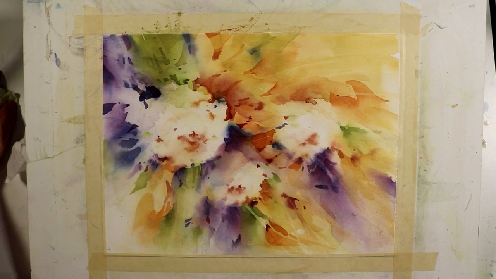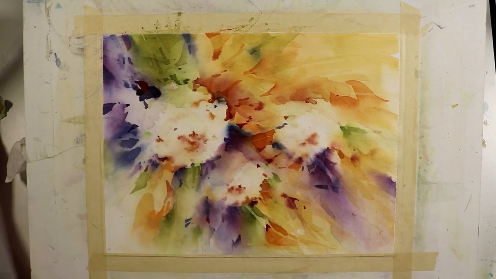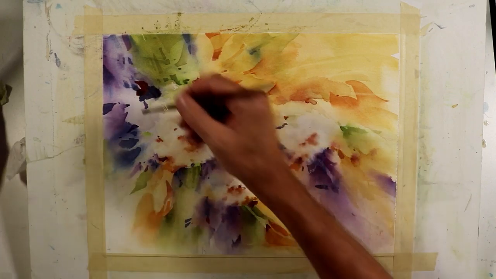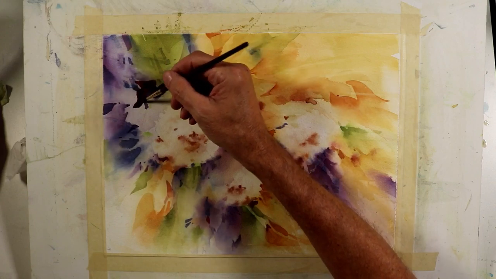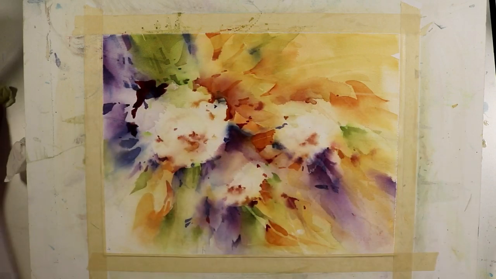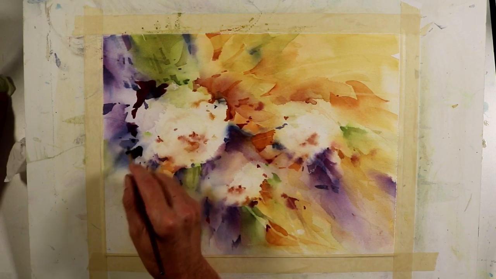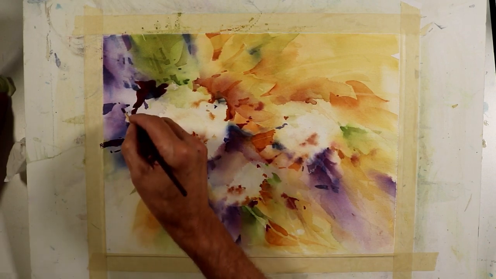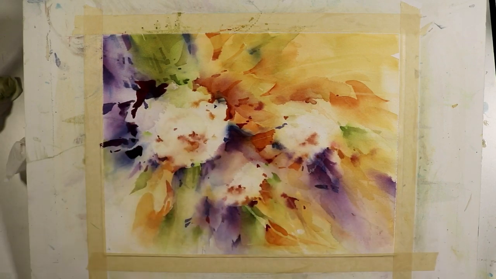I'm going to use a wash of this mauve to push some of this area around this floral element back. As I put this paint down, it's hard to pick up on the camera, but it's a very wet mixture. My brush is fairly saturated, and the mixture, even though it's very fluid, is very rich in pigment. So this is some of the mauve.